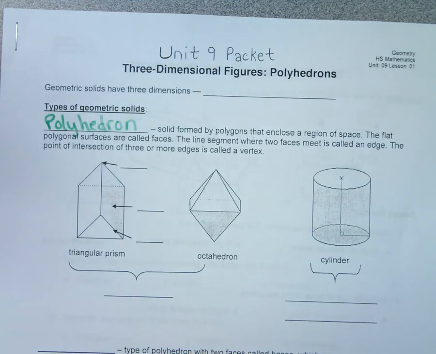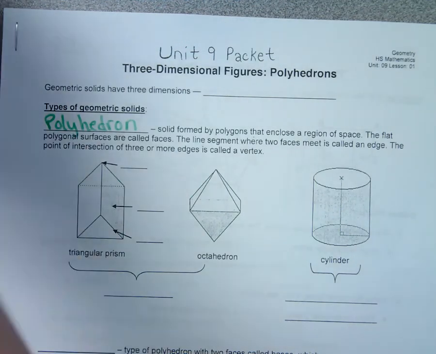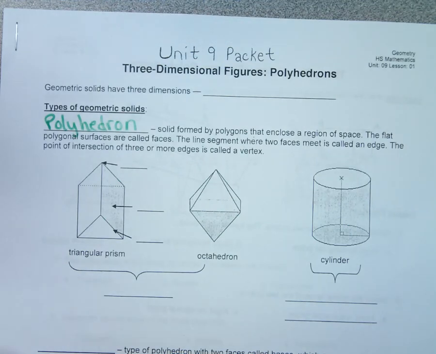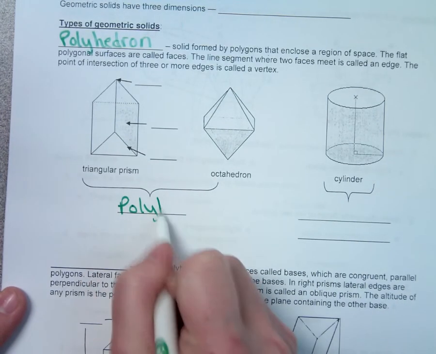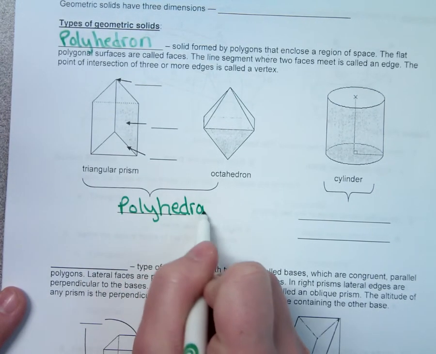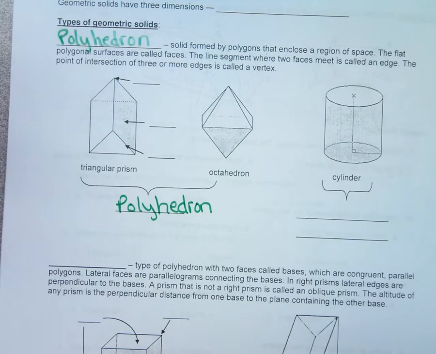Object that is formed by polygons. So these two shapes down here are considered to be polyhedrons, but they also have other names. But because we do call them polyhedrons, let's go ahead and write that down. So a polyhedron is a 3D object made up of polygons. So these two shapes are considered polyhedrons.